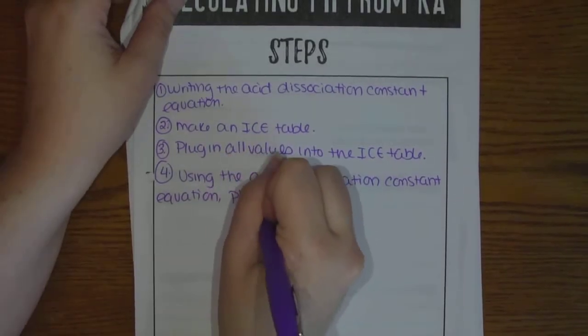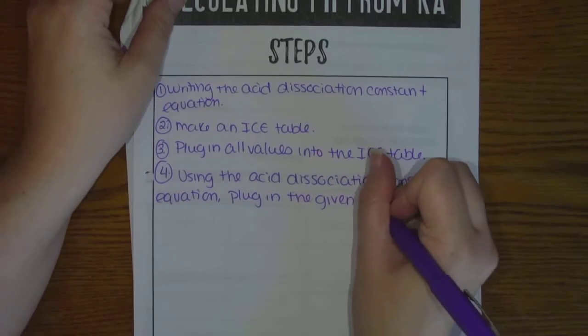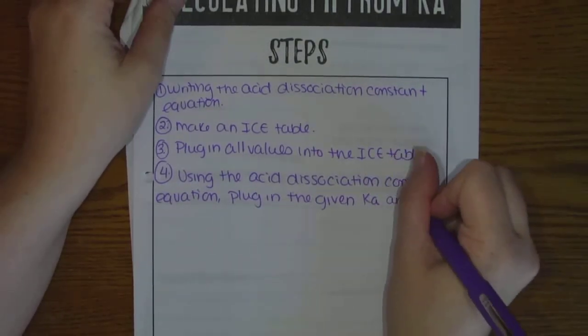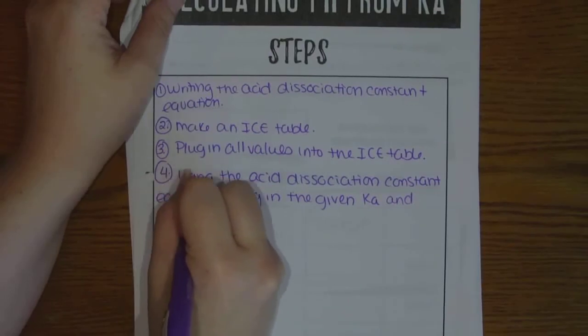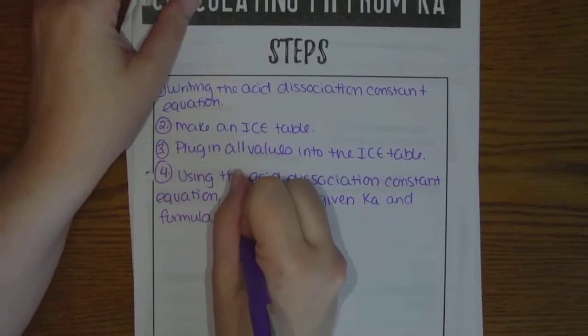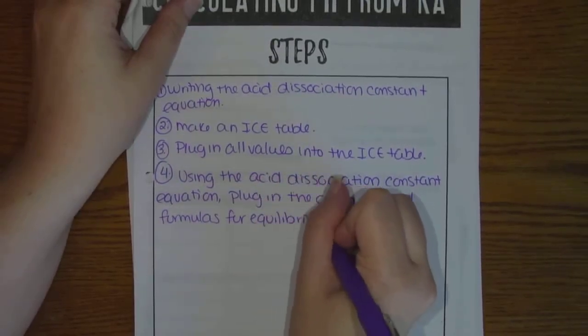We're going to plug in the given Ka and the formulas that we came up with for the equilibrium concentrations which we have in our ice table. So remember, these come from our ice table.